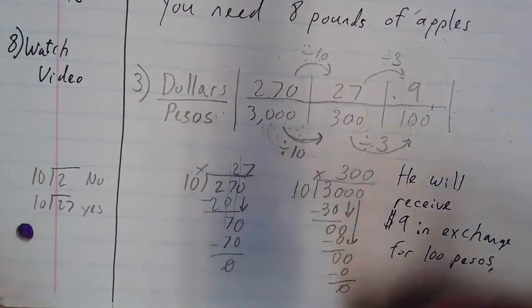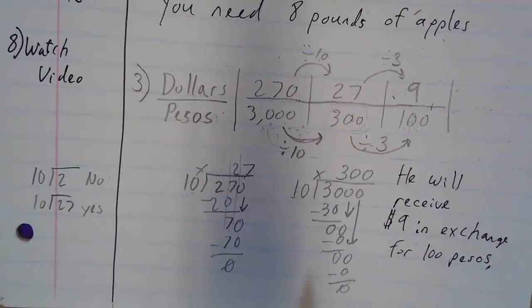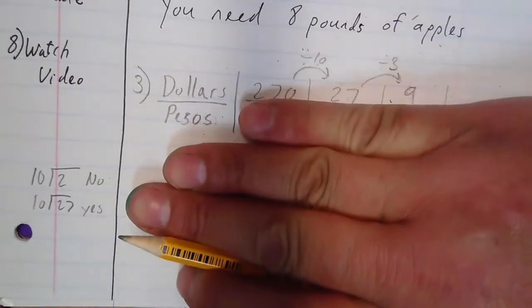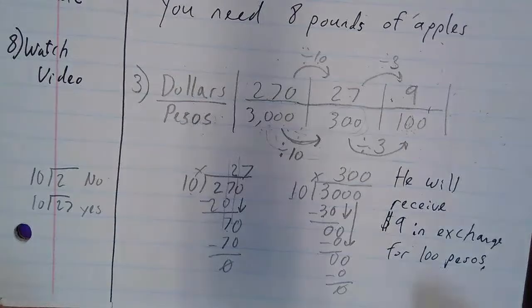There's a relationship. They're connected. They're two separate problems, really, if you think about it. But they're connected. There is a connection. There is a relationship. All right, that is number 3. I hope that helped. Okay, number 5.